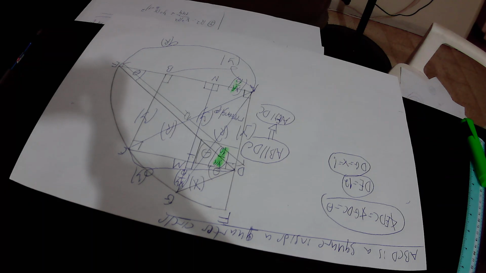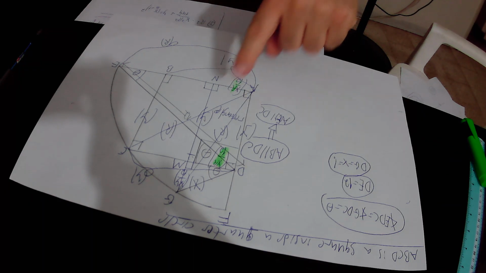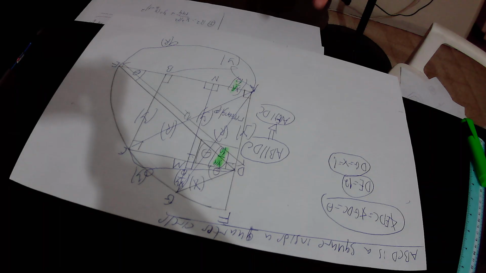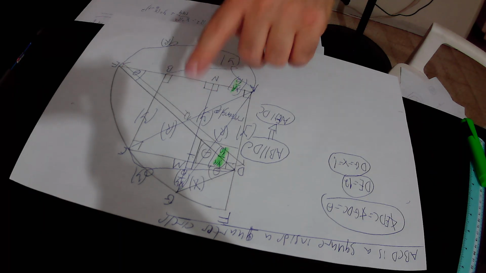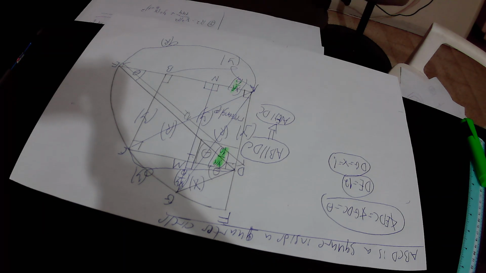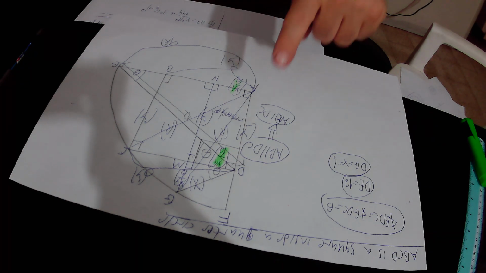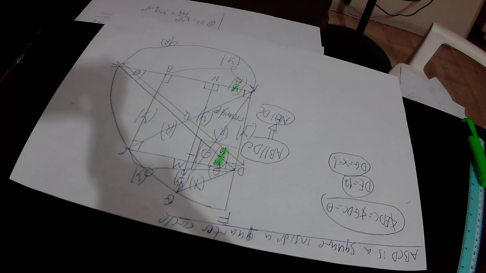In the next step, we join points A and G together by a straight line. What is the definition of line segment AG? Line segment AG starts from point A, the center of the quarter circle, and ends at point G, a point on the quarter circle itself. So this is exactly the definition of a radius. Therefore, AG is the radius of this quarter circle, which is equal to R according to our definition.